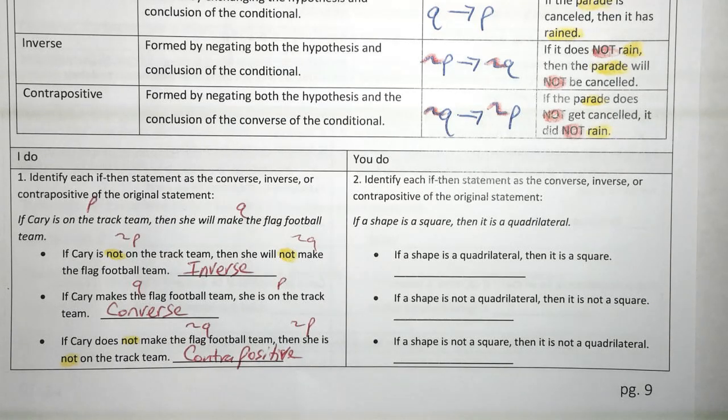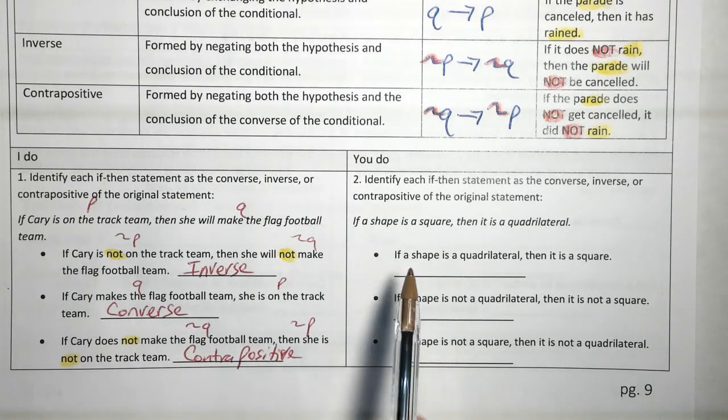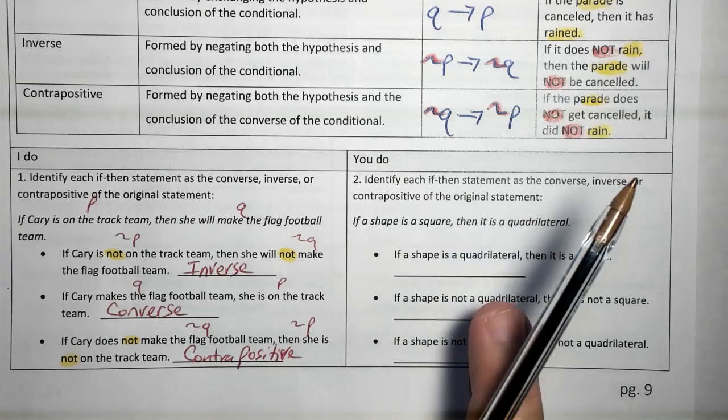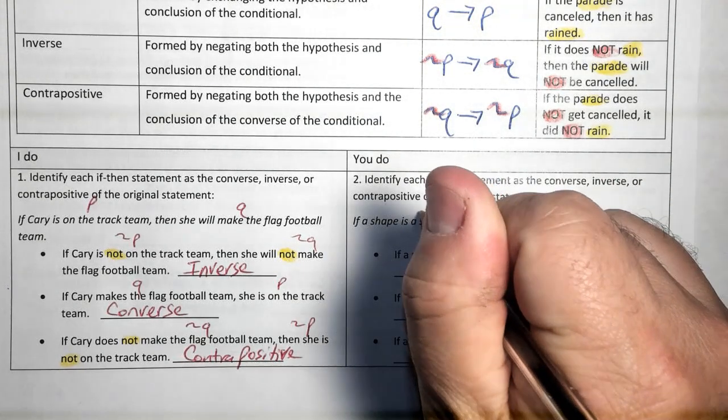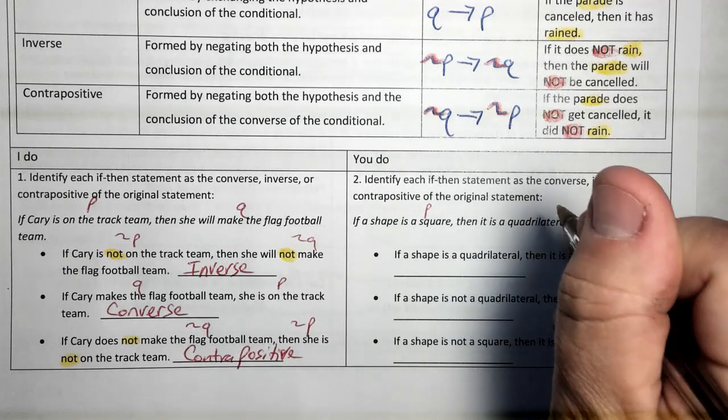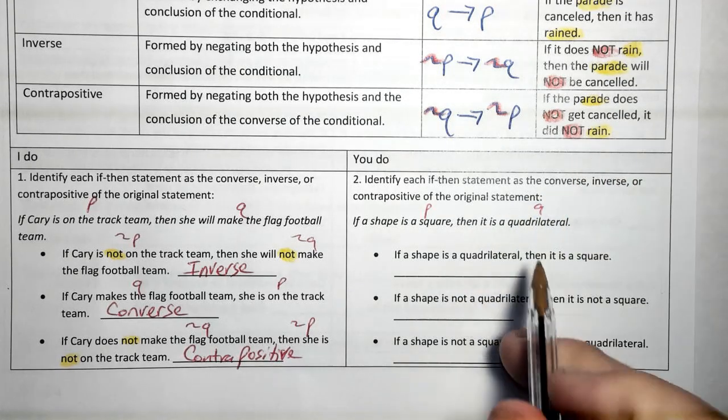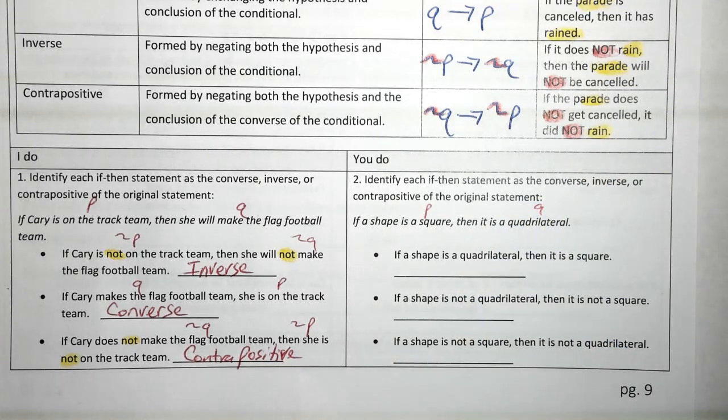Alright, number 2. Identify each if-then statement as a converse, inverse, or contrapositive of the original statement. If a shape is a square, then it is a quadrilateral. So square is our P, quadrilateral is our Q. That'll make that easy.